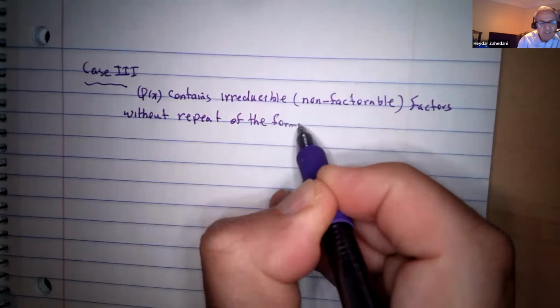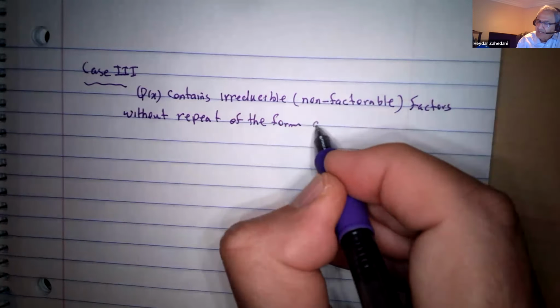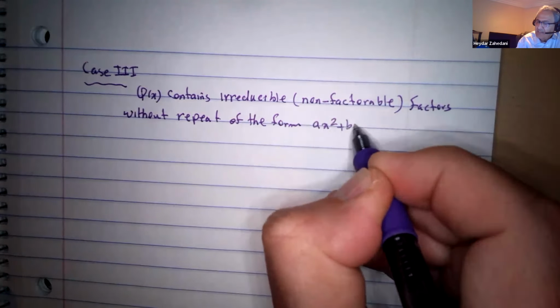of the form, a general form, something like ax squared plus bx plus c. If you form b squared minus 4ac, we see that it's going to be non-factorable. And the ones that you have here are going to be x squared plus 1, x squared plus 4. So you can see it right away.